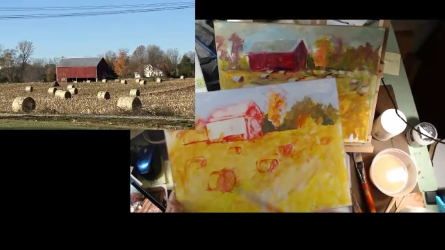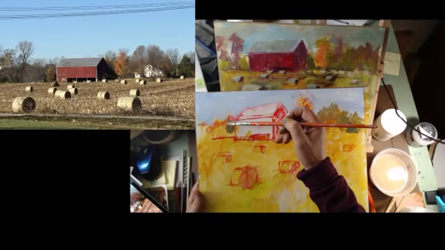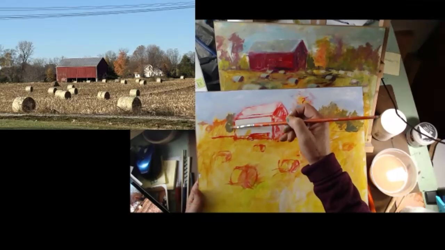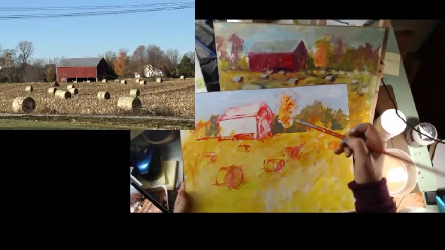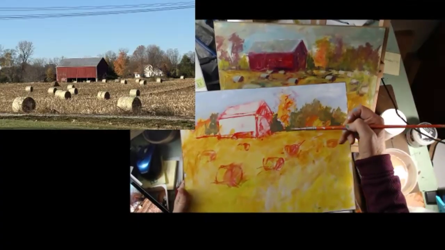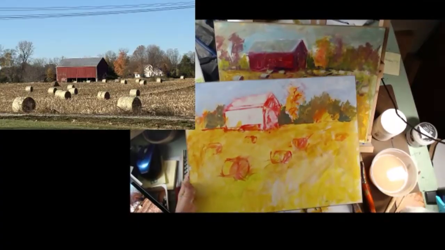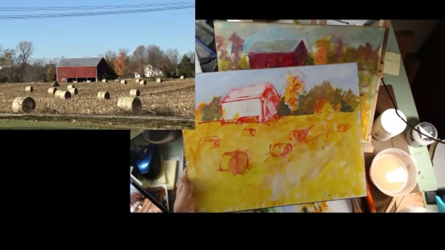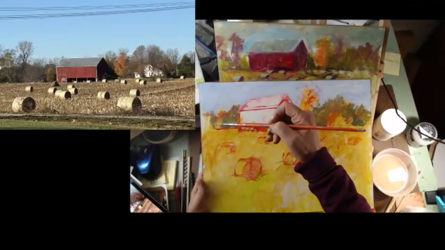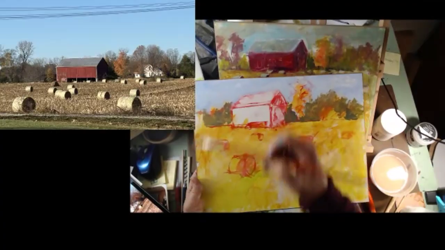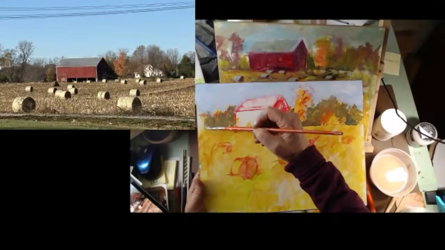And then I'll come over here, and this area is a little bit darker. And I'm just kind of hesitating or moving color in there. Just real loose. And then the trees that come up, okay.